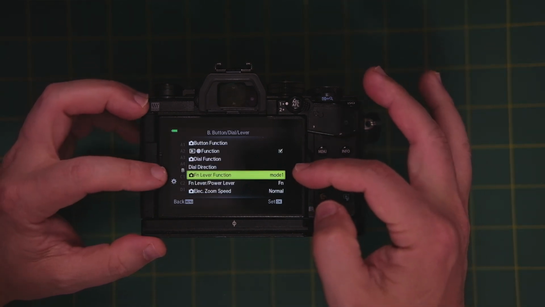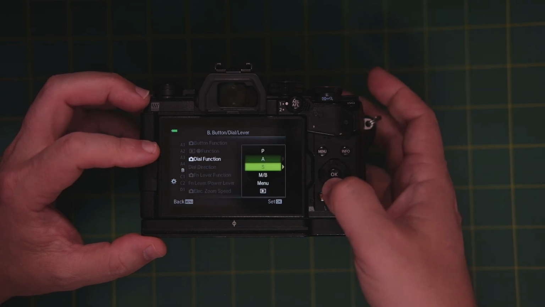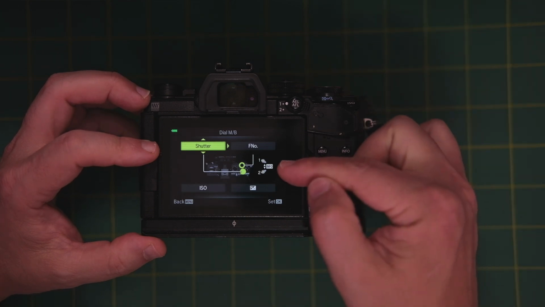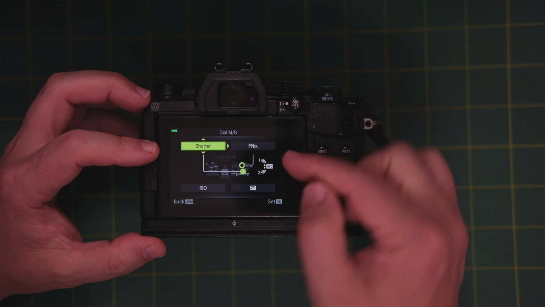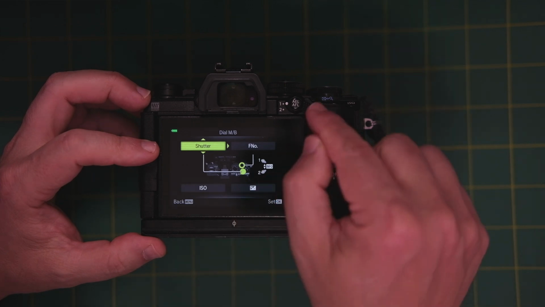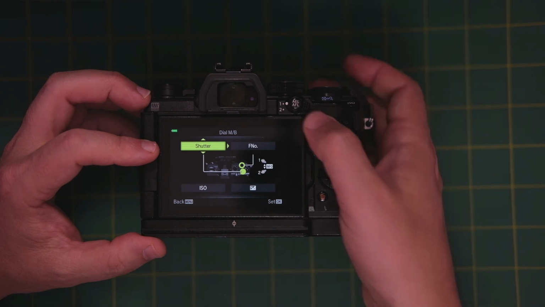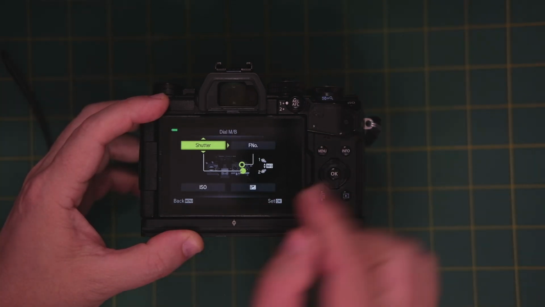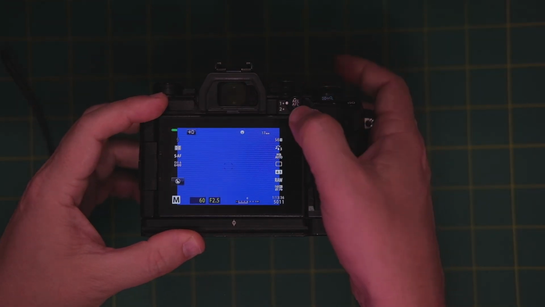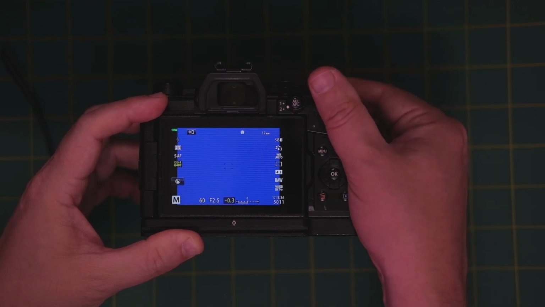But if you put this into mode 1 and then go up to dial function, click OK here, and then go down here to manual and bulb mode, click over to the right, you can see that in function lever position 1 is set the shutter speed and F number, or your aperture. But in position 2, is set to ISO and exposure compensation. So when I flip the lever, the dials now become ISO and exposure comp. So right now we're in shutter speed and aperture for the dials. I'm going to flip this, and now I can quickly adjust the exposure compensation.